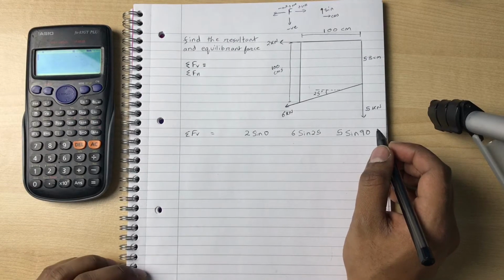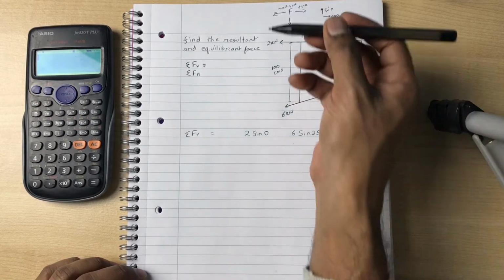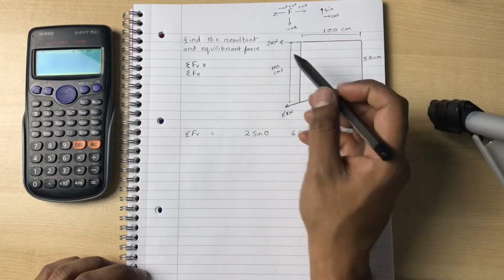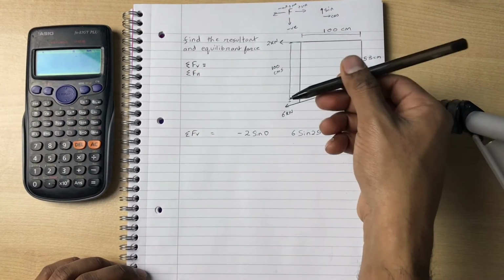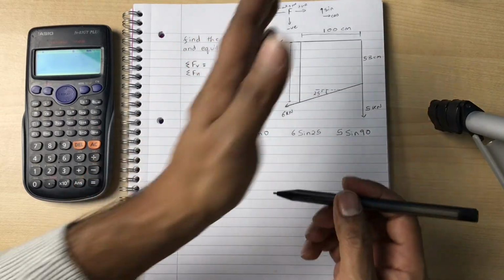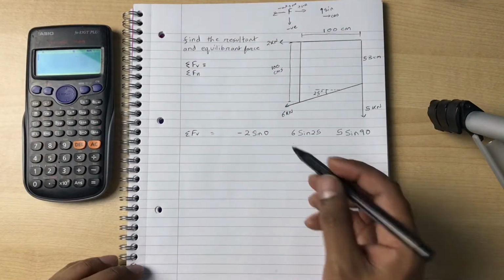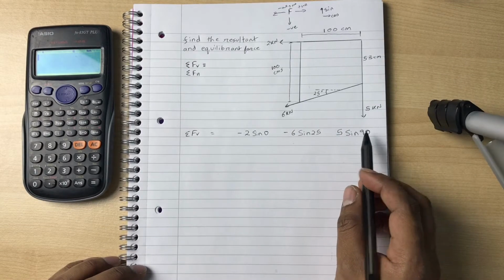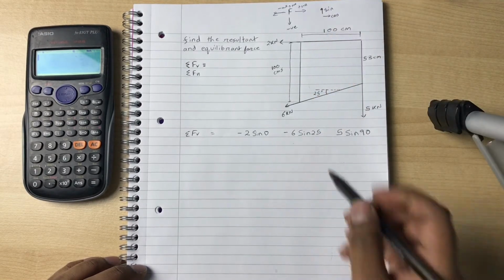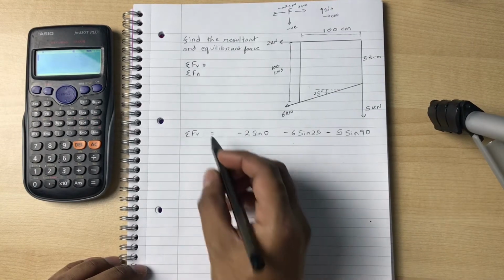And now finally we use the sign convention. So since 2 kilonewton is going in this direction, it's going to be negative. 6 kilonewton this direction, again it's going in this direction, so that's going to be negative. And 5 sine 90, it is going downwards, negative.